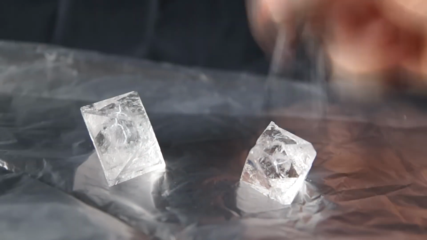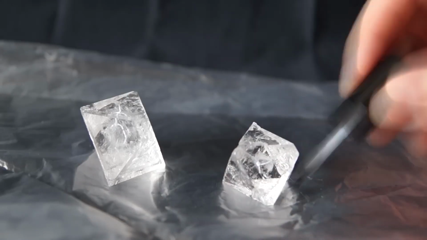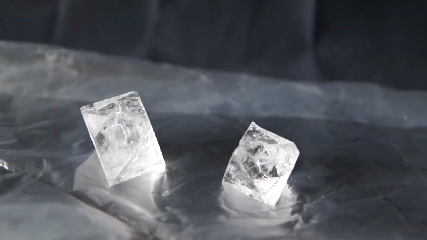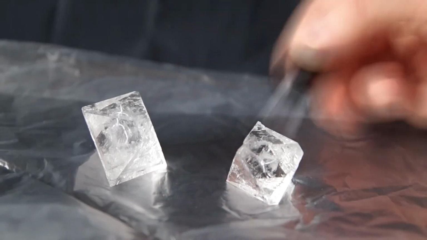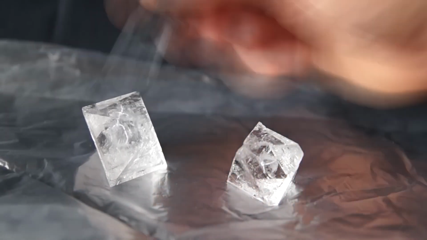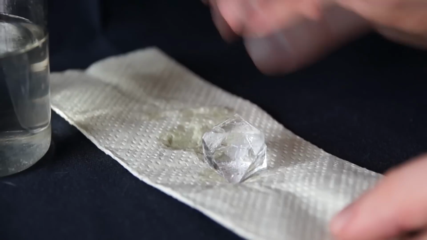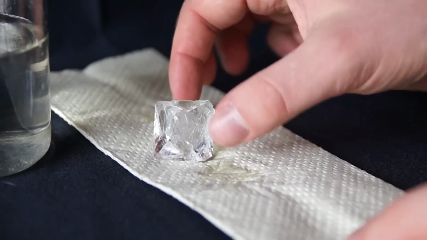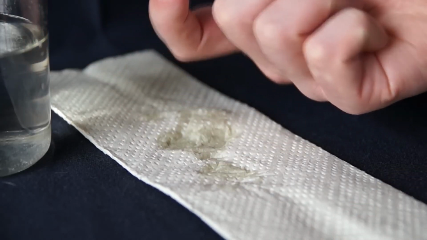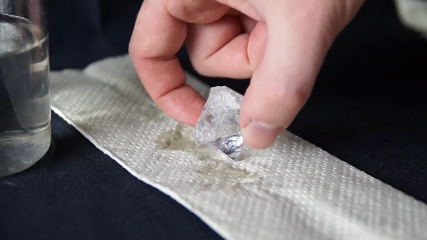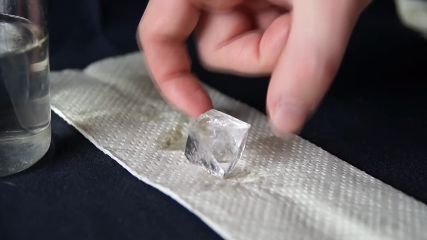Next, we need to cover our crystal with colorless nail polish. Just 1 or 2 layers is enough. This protects the crystal from drying and eventual destruction. After the nail polish is dried, the crystal can be taken with bare hands. And now, ladies and gentlemen, I invite you to enjoy the beauty of my crystal with no further comments.